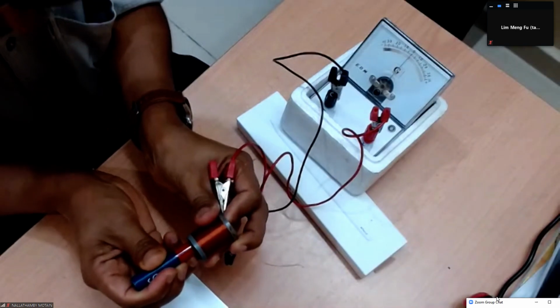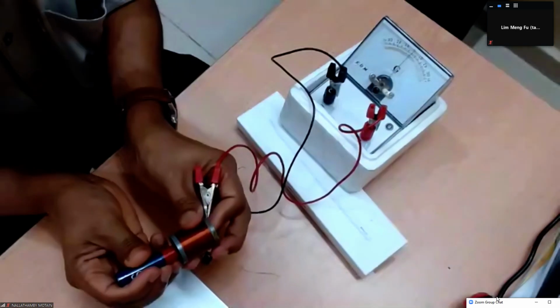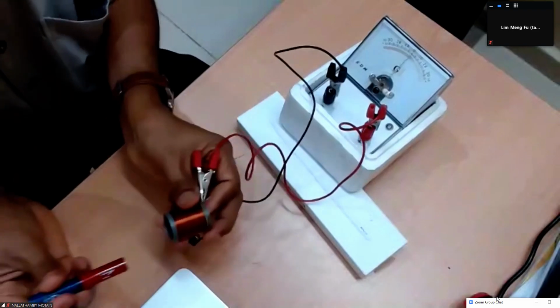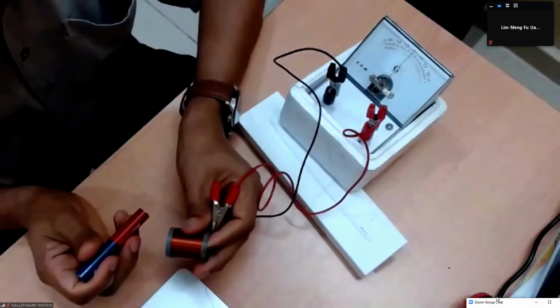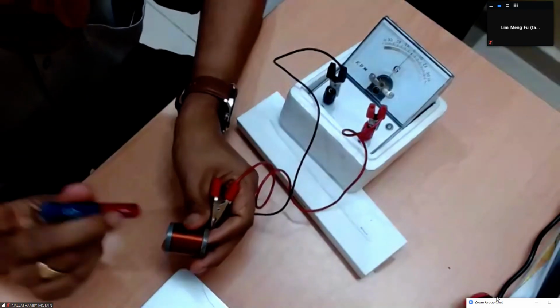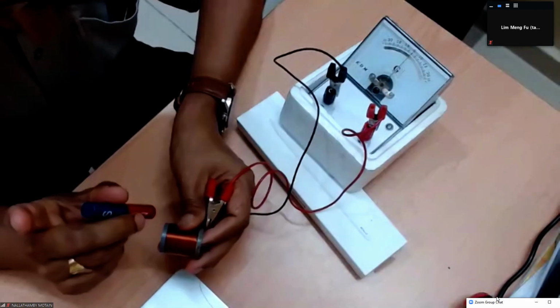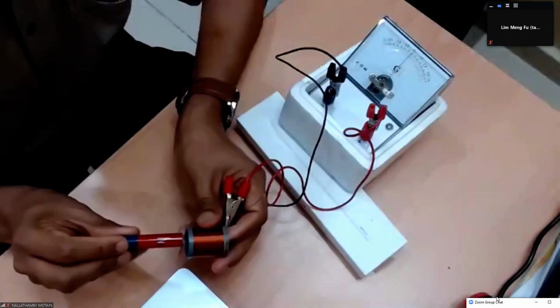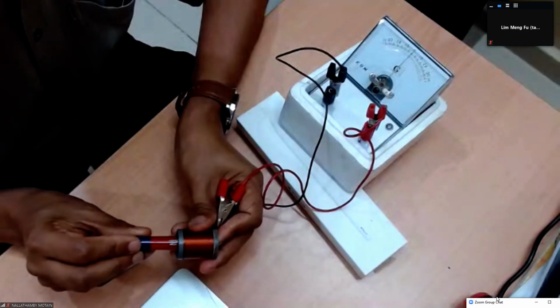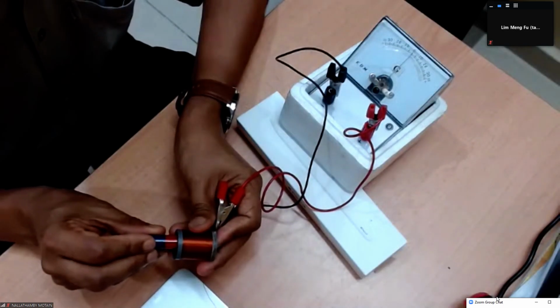If I move both away, got deflection or not? Yes, got current induced. That means there must be relative motion. We say perbezaan gerakan. Now if I move the magnet in and out slowly, is current induced?